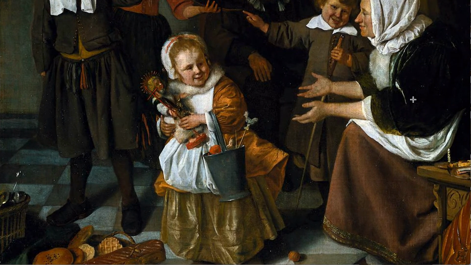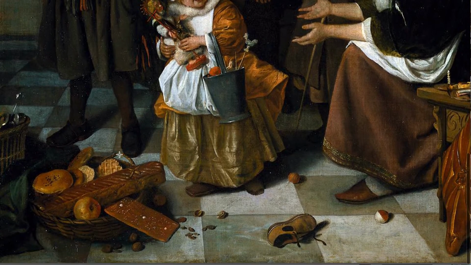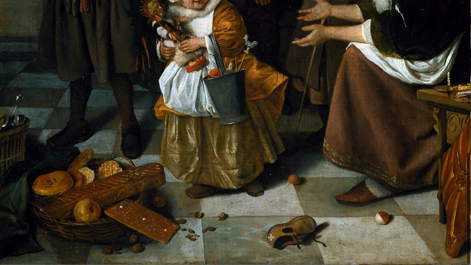Her mom's there, sort of asking her to come to her, and she's leaning away as though she's clutching with avarice all of her goodies. Apparently, in Holland, instead of getting your toys out of a stocking, they get them out of a shoe. So that's the shoe that is empty now because she put all the stuff in her bucket.